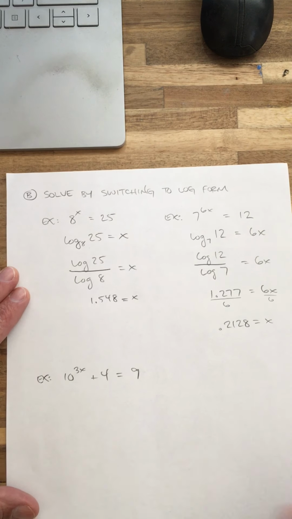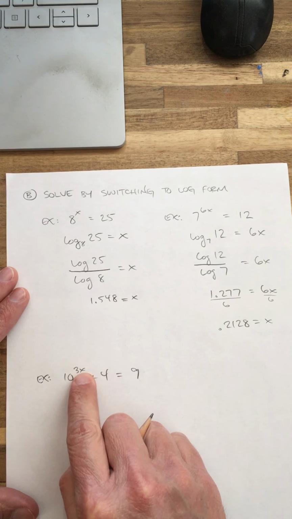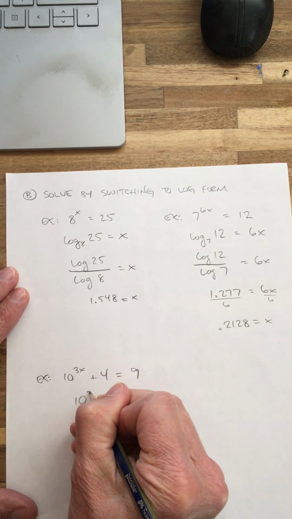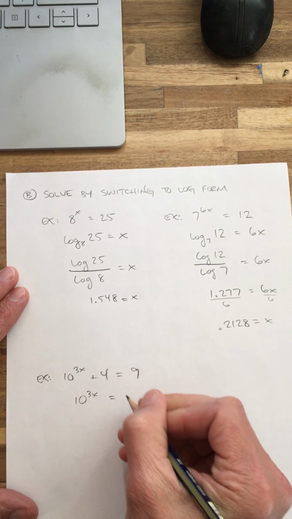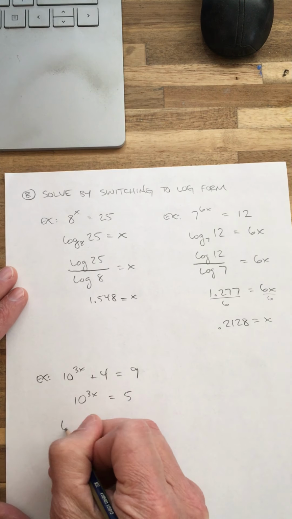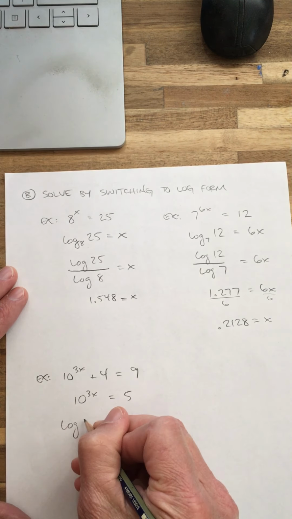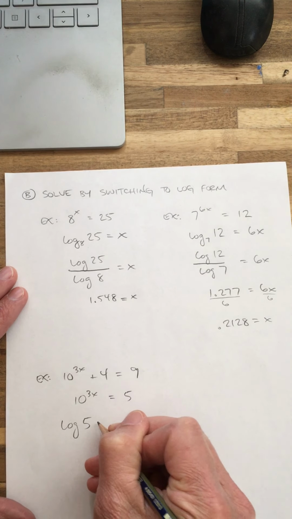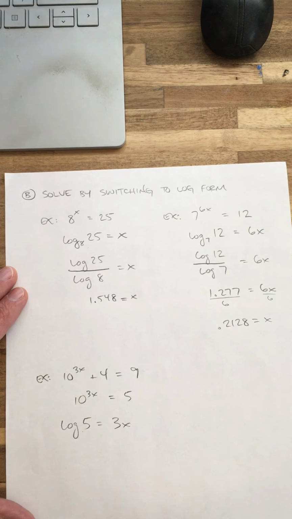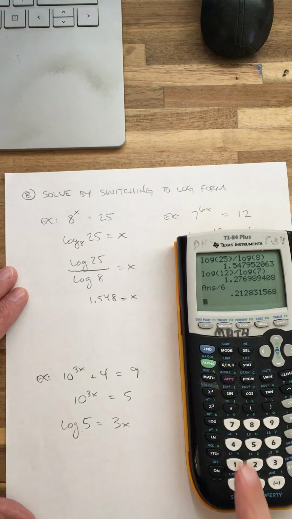All right, first things first. We're trying to solve for x. Okay, we want to get rid of everything we can. So move that 4 over. So we have 10 to the 3x. Subtract the 4, okay, so equals 5. Okay, switch forms. So log base 10 of 5 equals 3x. Okay, notice I didn't write the 10 there. All right. And now you can just put that in your calculator.